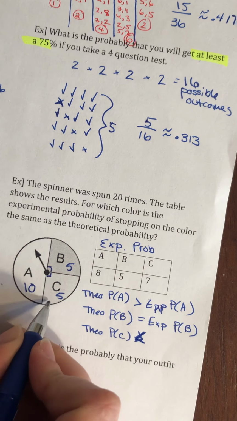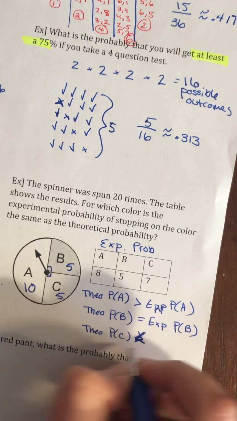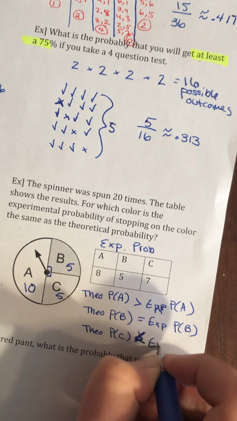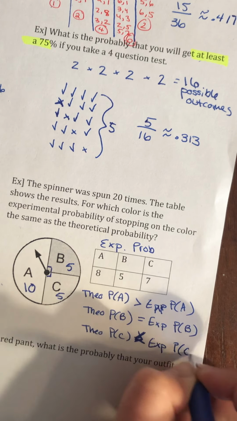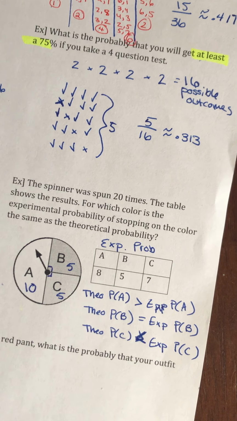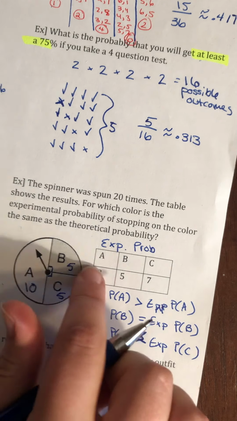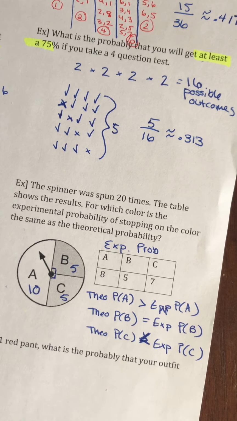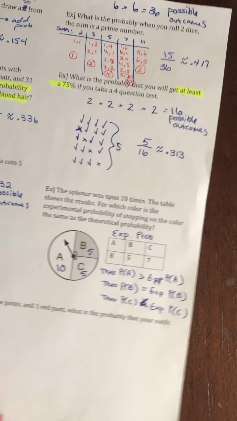So I said we'd get 5. We actually got 7. So the theoretical was less than the experimental probability. That's how those compared. You still add up to 20, it just didn't happen the exact way the theory would say it did.